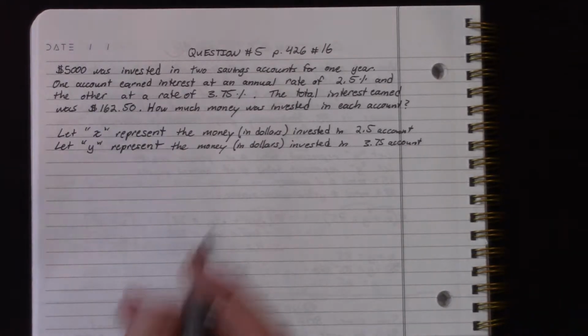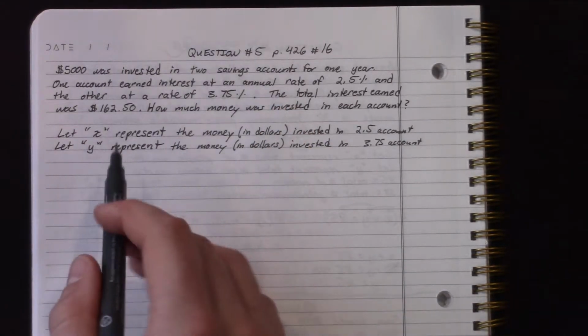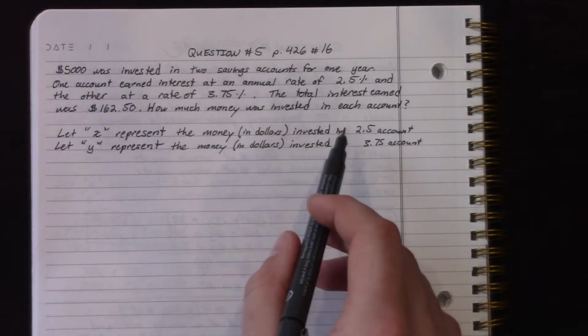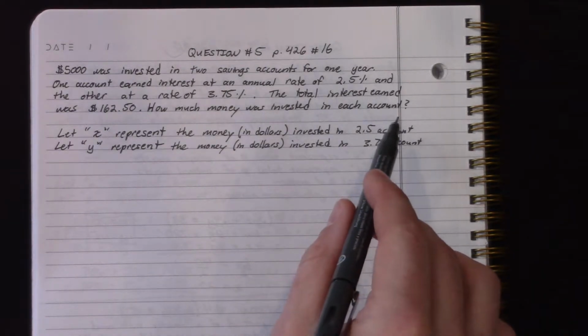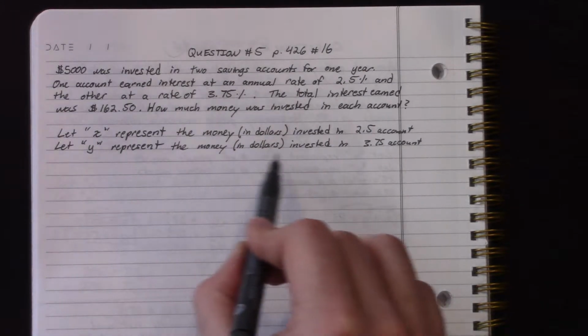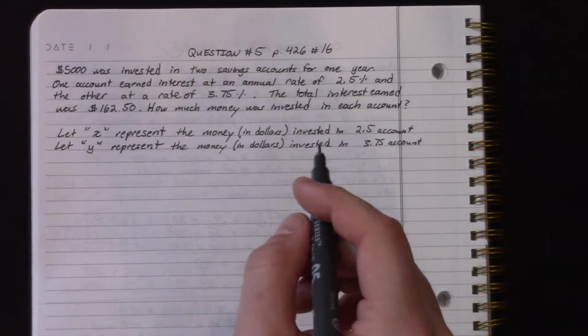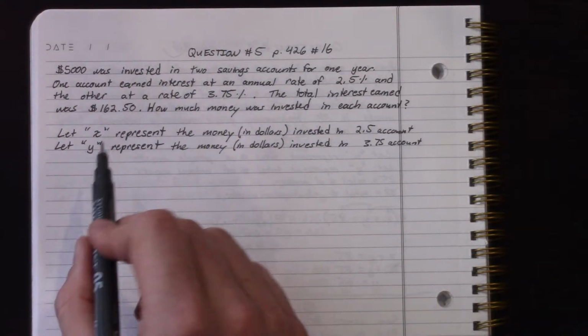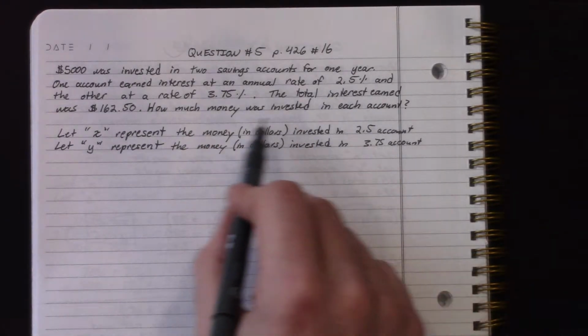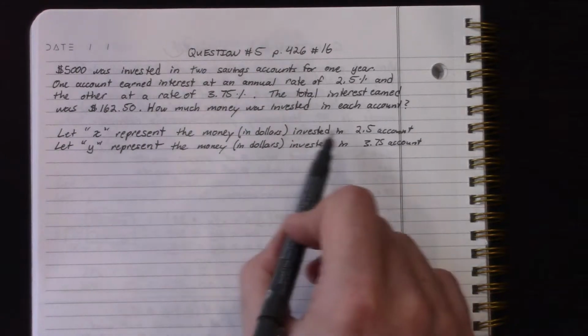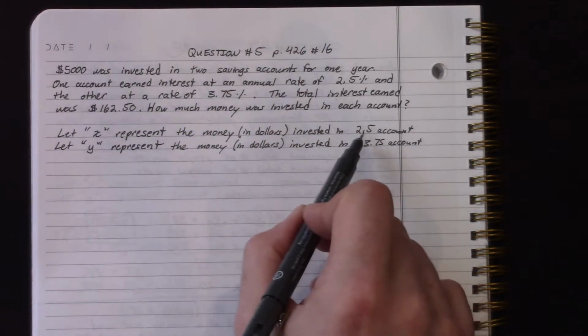Okay, so now I know that the total amount of money invested in these accounts must equal how much? This is the total amount invested at the beginning of the investment. X represents the total amount put in this account.